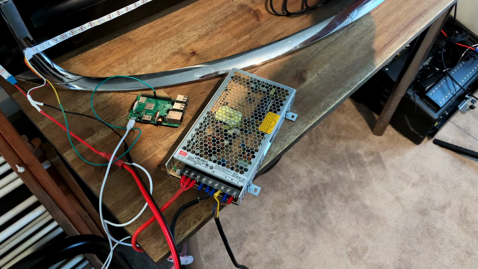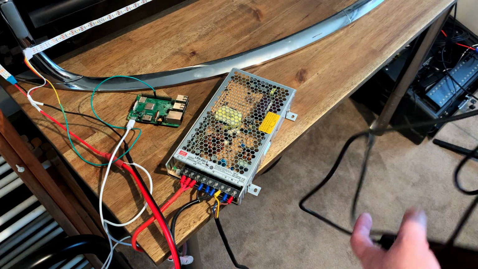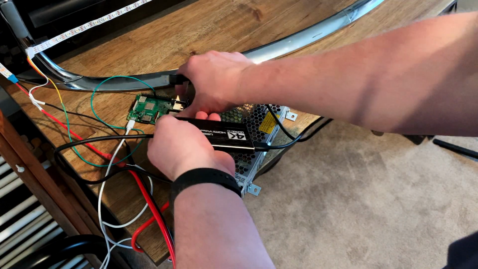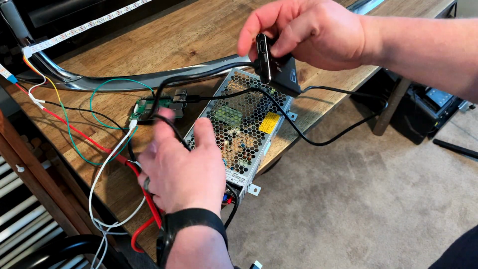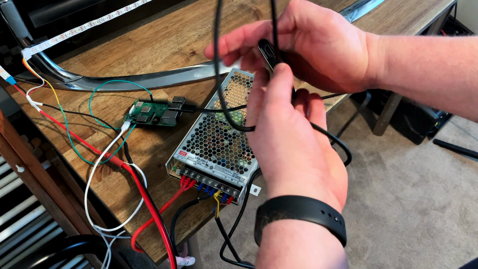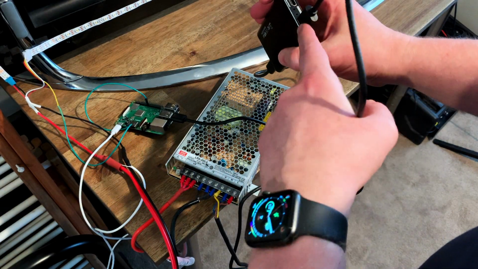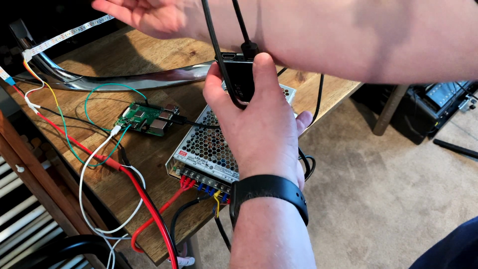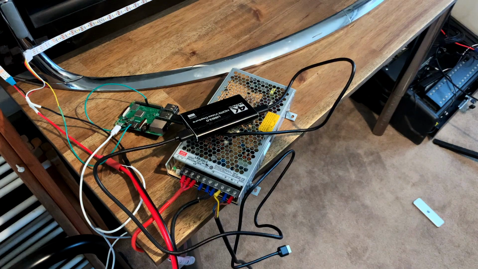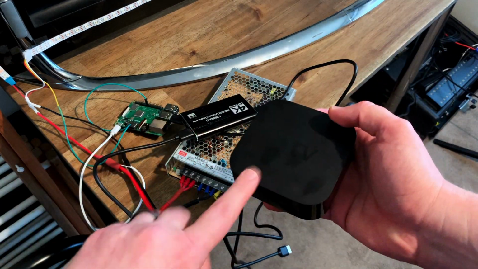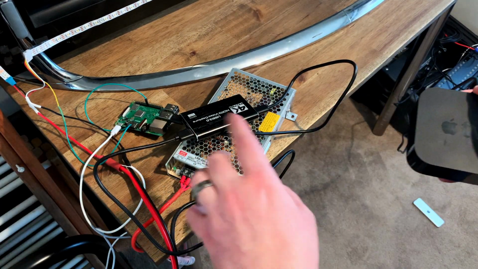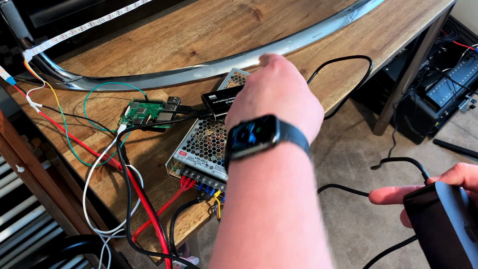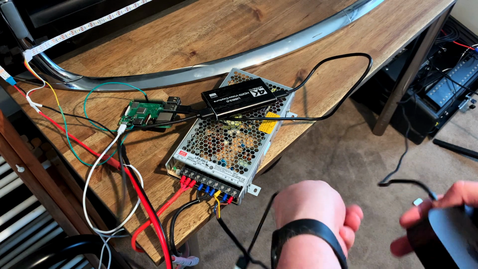And the last thing here that we need to do is plug in the USB capture card, and we're just going to plug it into any one of the USB ports. Now the HDMI ports on here, we need to put something into the HDMI input, and the HDMI output is then going into the back of the TV. And for the purposes of demonstration, I've got my old Apple TV here, which we're going to put into the input of the capture card, and then I'll run a cable from the capture card to the input of the TV.